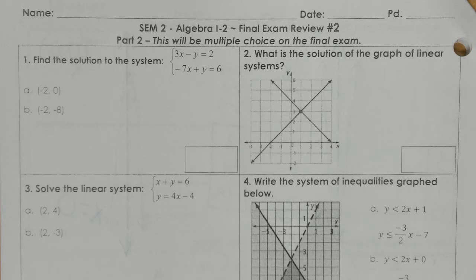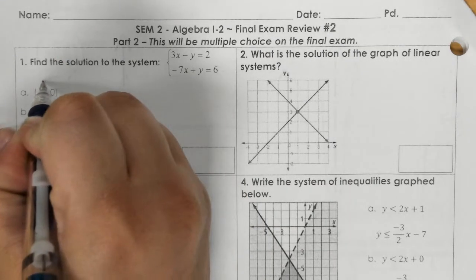For review number 2, part 2, number 1 says find the solution to the system. What I would like to do is take the points here, label them x and y, and plug them into the equations to see which one of the points work in both equations. So first I'm going to go ahead and label this x and y.